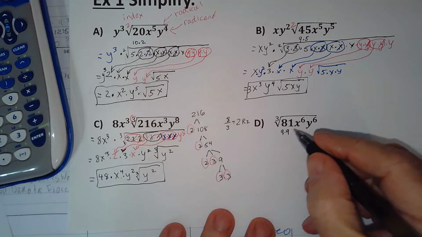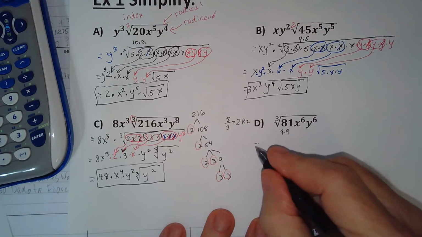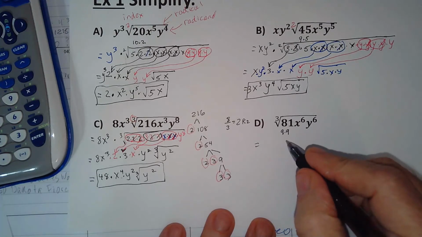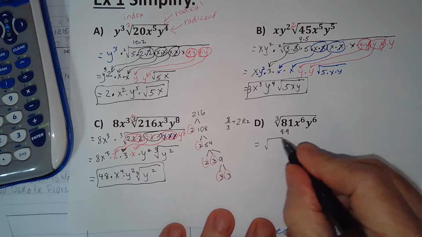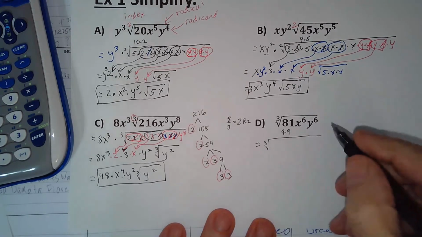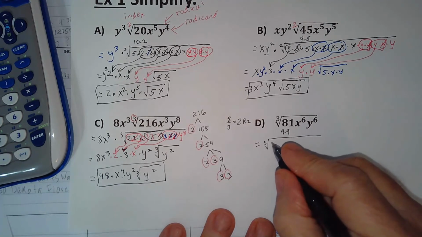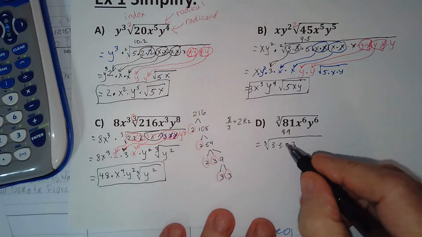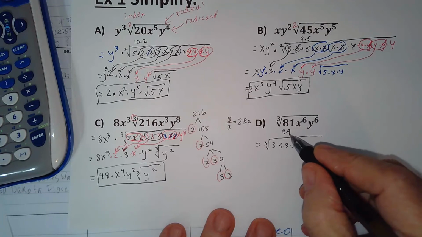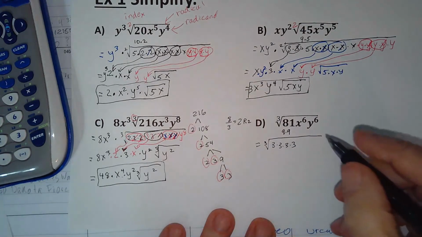And so then let's just write this as equals, and we're going to use the cube root. So this is going to be the cube root, and so that's 4 3s. So 3 times 3 times 3 times 3, because 9 times 9 is 3 times 3 and 3 times 3. So that's the 81. And then we have x to the 6th.